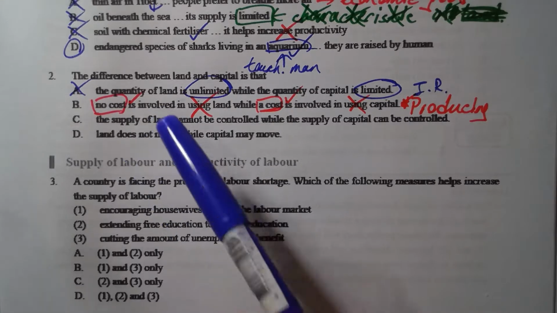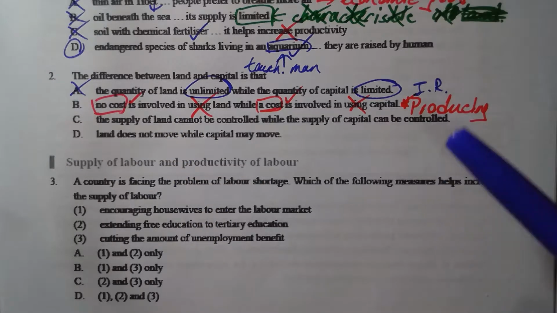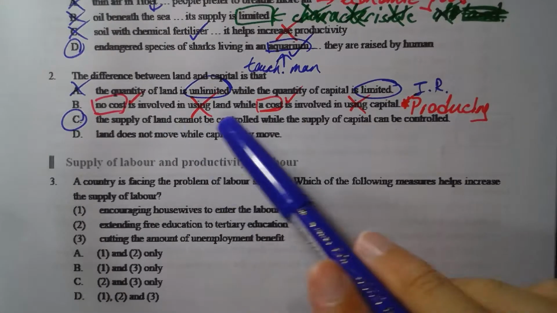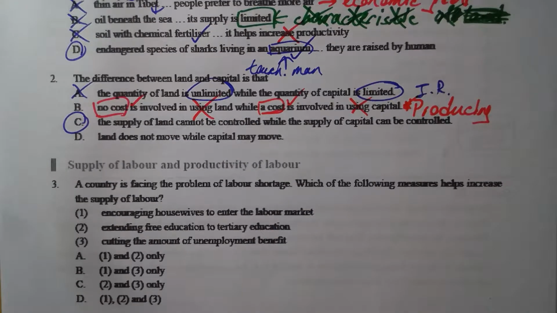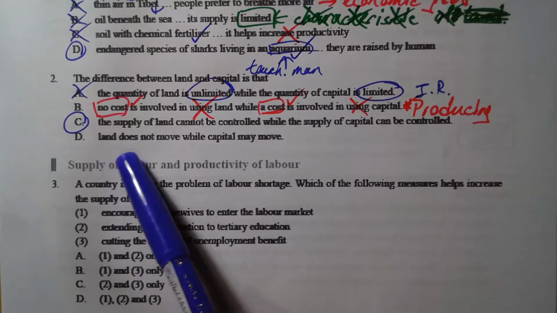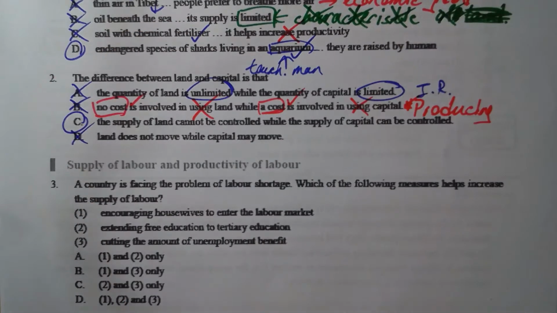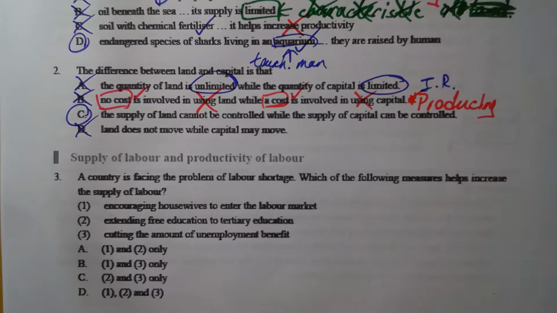Okay, now the supply of land cannot be controlled, while the supply of capital can be controlled. Yes, I think this is exactly the answer. Because here again, land. If you try to control it, then you touch it. 你係咪已經做咗手腳啊？And after you touched it, it becomes a capital, not land. Okay, so C is the answer. Let's see D. Land does not move. 哇！你唔講啦，冇用你智慧，白痴，唔講啦。Alright, so this is a simple revision for land and capital.